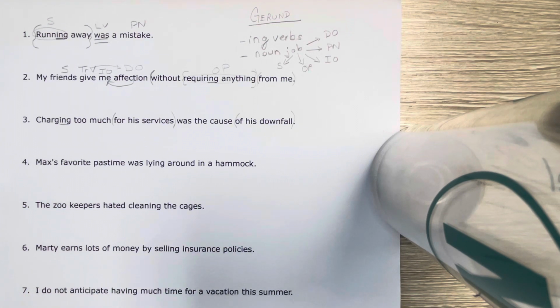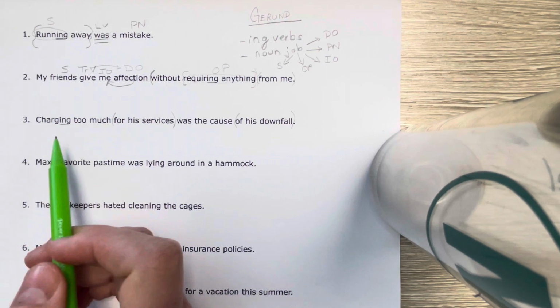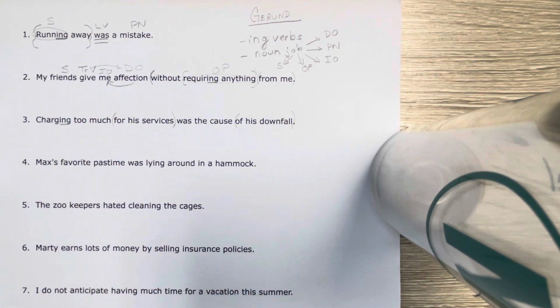It happens sometimes. Inverted sentences will do that. But oftentimes, if you see this -ing at the beginning of a sentence, that's going to indicate that this is a gerund subject. But let's figure that out and check that out. Let's look for a main verb in the sentence. Charging too much was the cause.